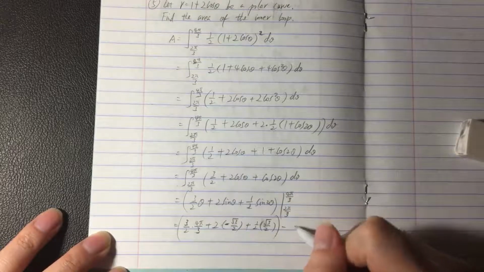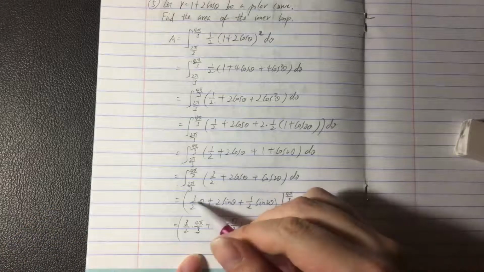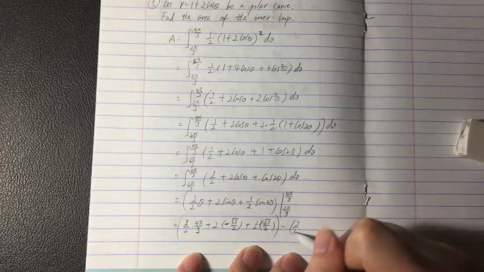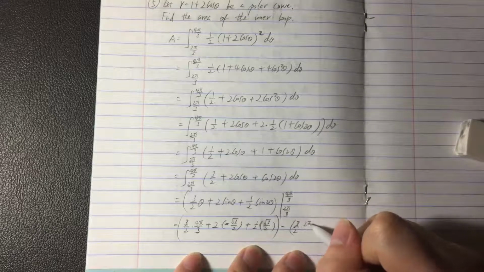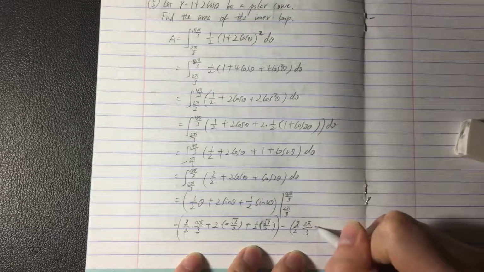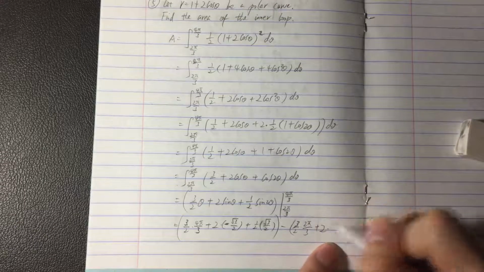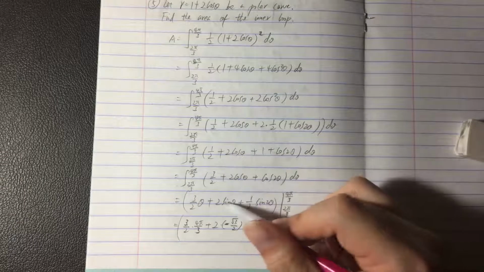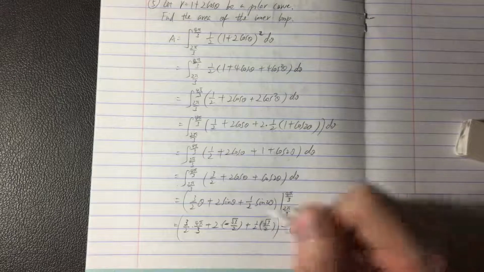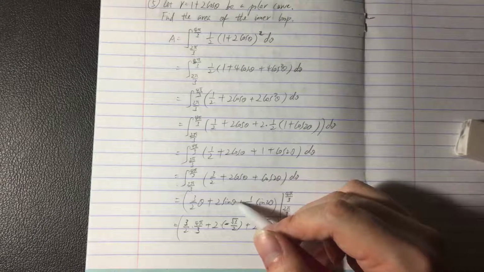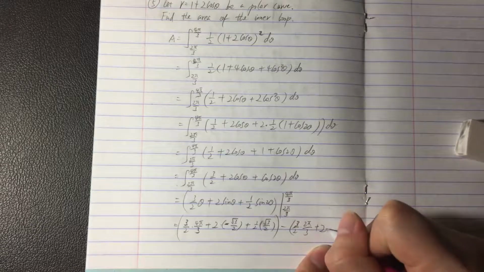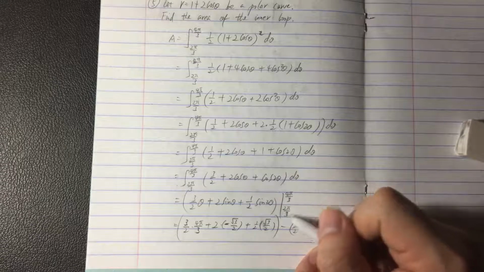Now when I plug in 2 pi over 3, I have 3 over 2 times 2 pi over 3, then 2 times sine 2 pi over 3. 2 pi over 3 terminates in quadrant 2, where sine is positive, and the reference angle is pi over 3.